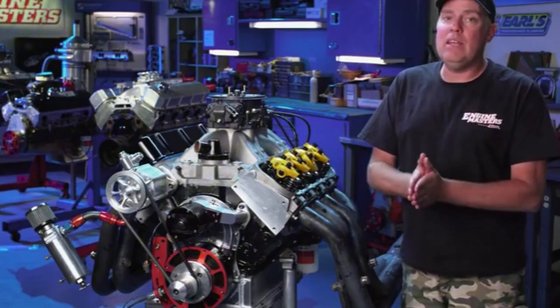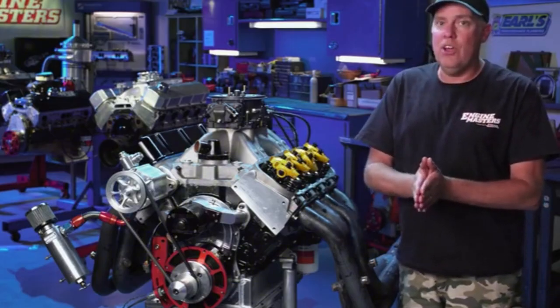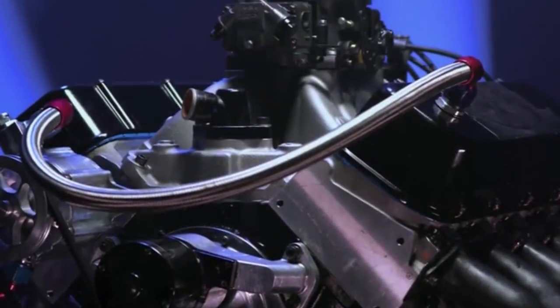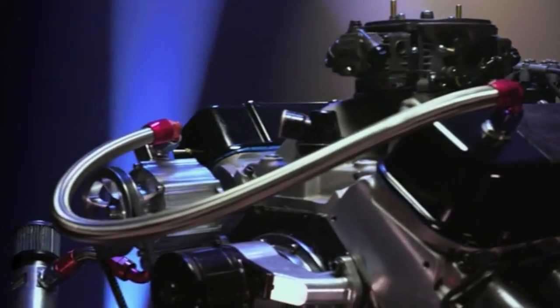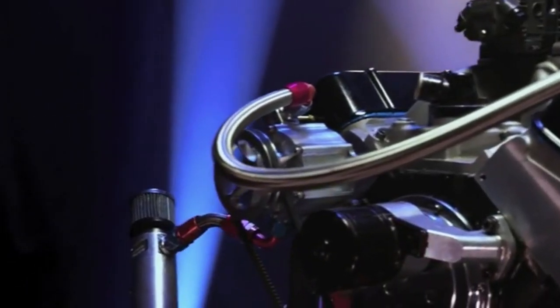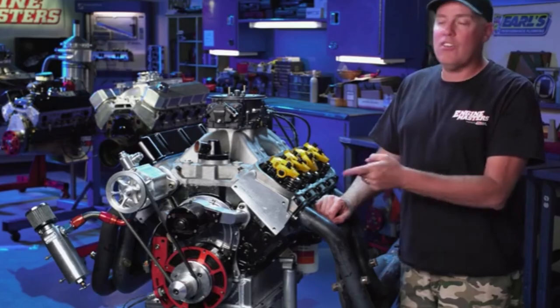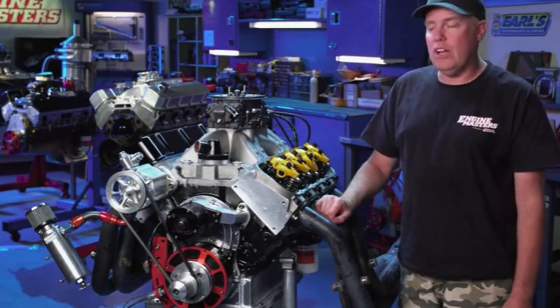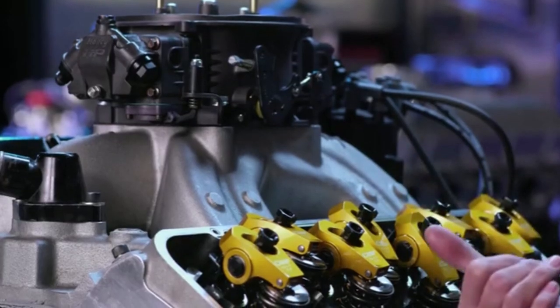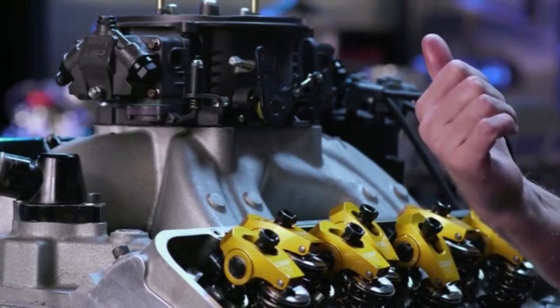But let's get into the meat of what you really care about on this engine. It has a Crane solid roller camshaft, and it is a no-fooling cam. The duration at .050 tappet lift is 284 on the intake, 296 on the exhaust, and it's on a 112-degree lobe separation angle. It's gonna make about 850 horsepower, and it's gonna scream to 7,500 RPM.